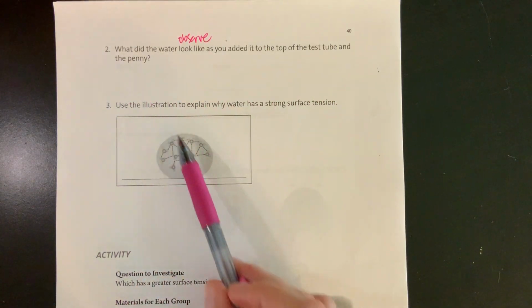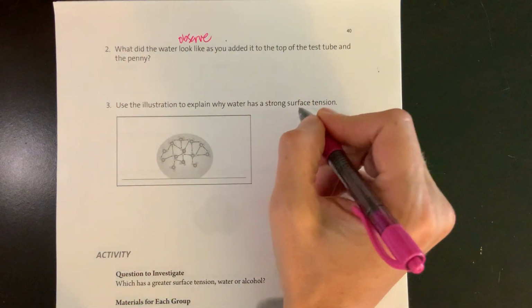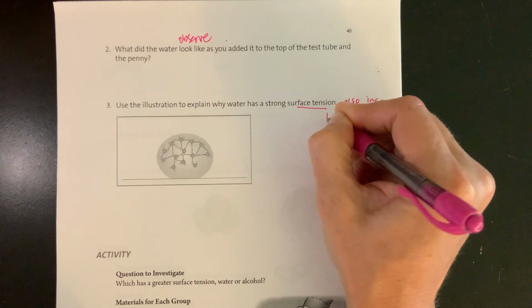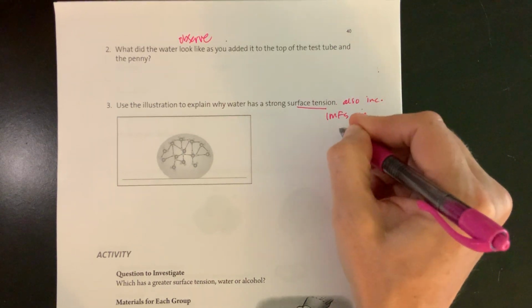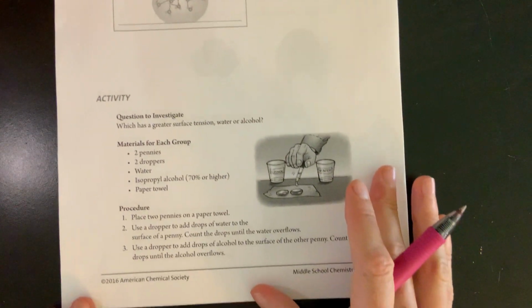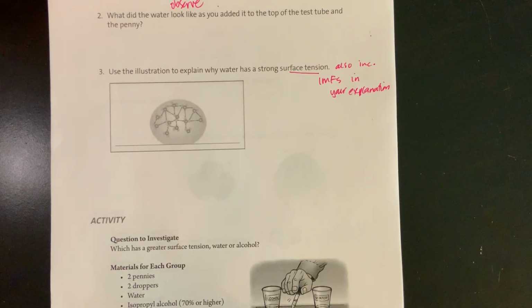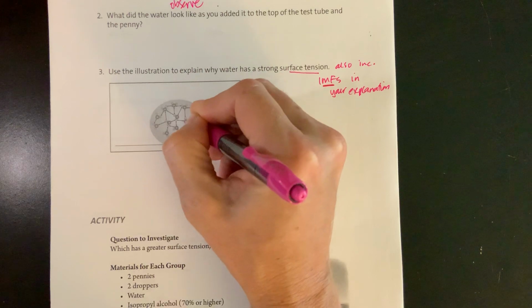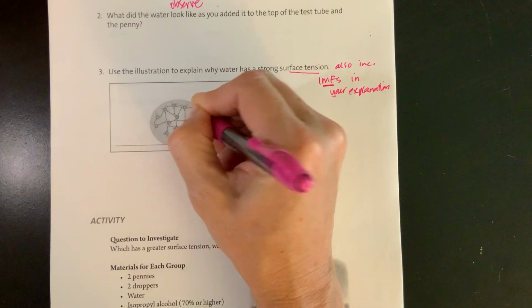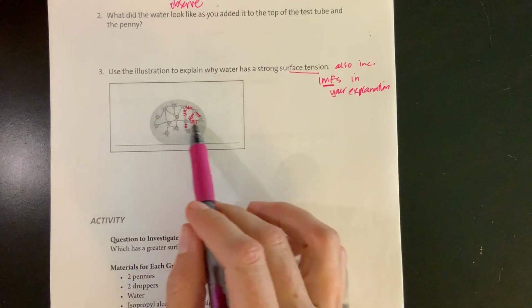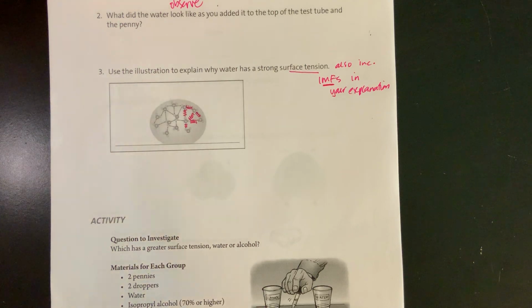And then on number 3 here, it says use the illustration to describe why water has such a strong surface tension. Also include intermolecular forces in your explanation. So you guys know more than the middle school students that this was written for, and you should use intermolecular forces as you describe what's happening with surface tension. These intermolecular forces, just be aware that they are represented by these little arrows here. Sometimes you might see them in your textbook or in your class drawn as these vertical lines. These are intermolecular forces here. So how do those relate to surface tension?